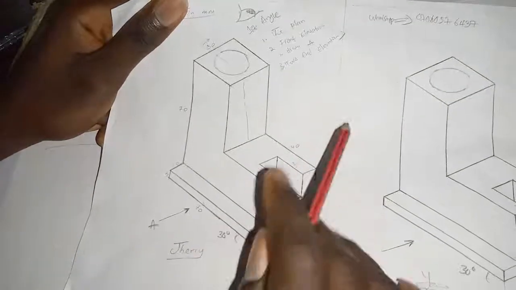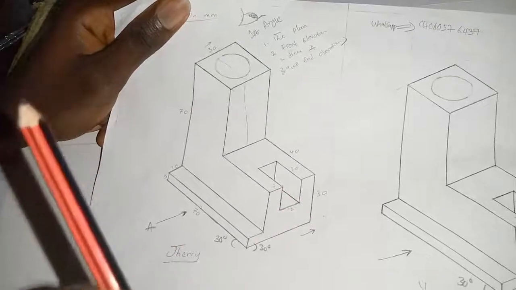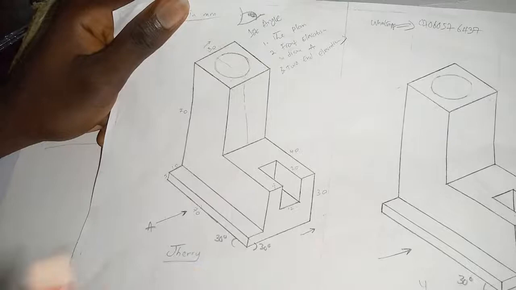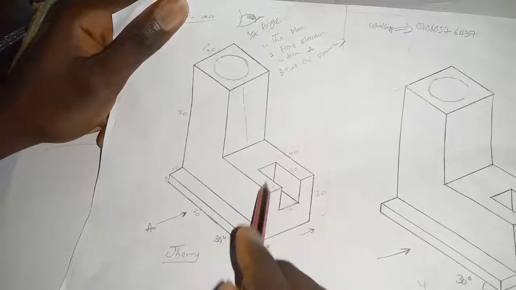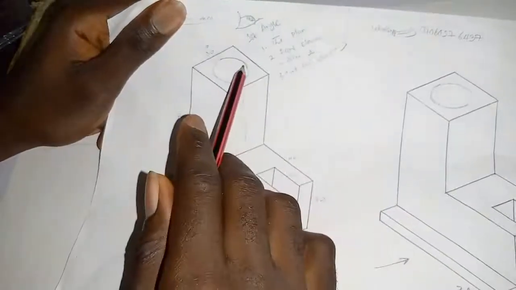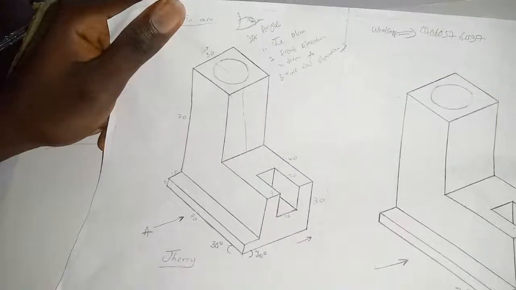But we cannot use hidden details to show this part on the top view because we can see it. It's visible to us. So since it's visible to us, we will not use hidden details to show this web or code here. And neither will we use hidden details or short lines to show the hole here, because we can obviously see it very clearly.